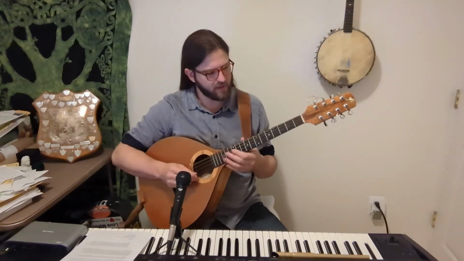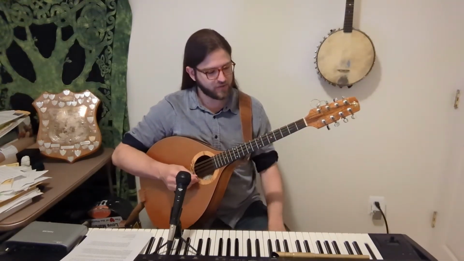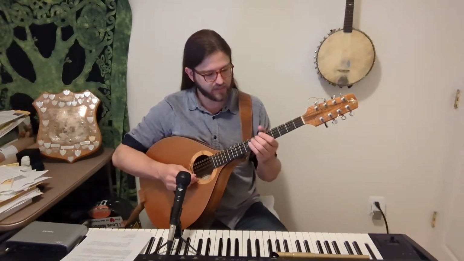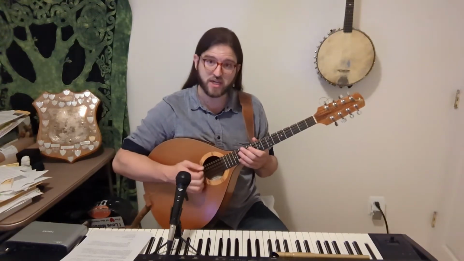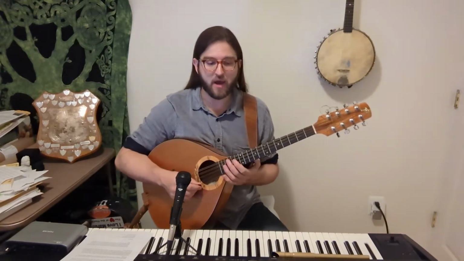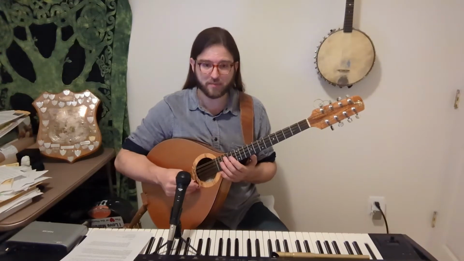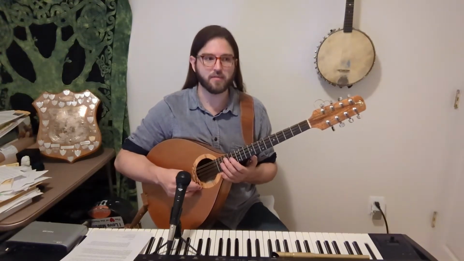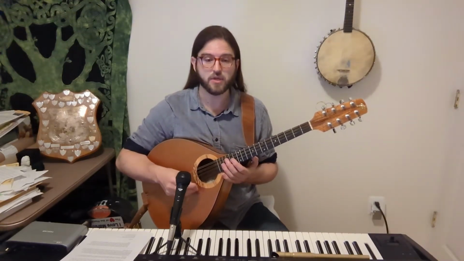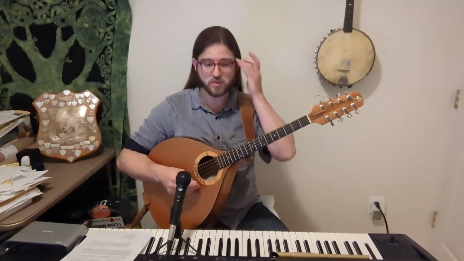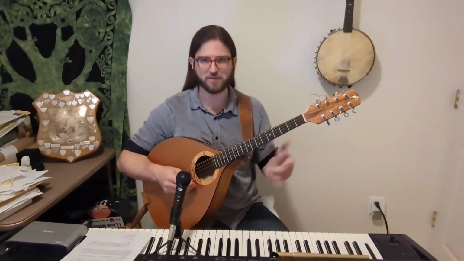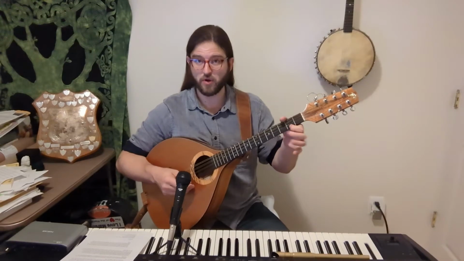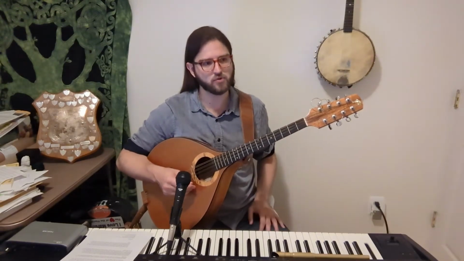So, the octave mandolin I'm using today is tuned GDAD. Now, if you play GDAE, you should be able to take everything I'm talking about in this lesson and still use it. It still will apply. You'll just have to shift your fret over for that treble string.